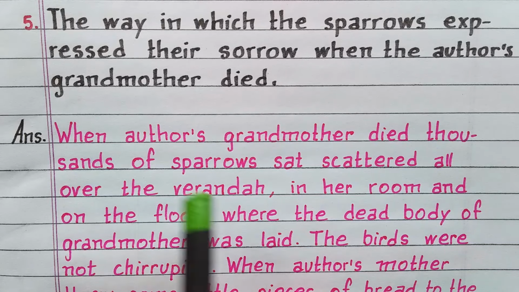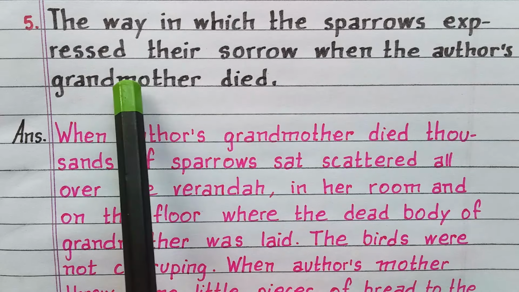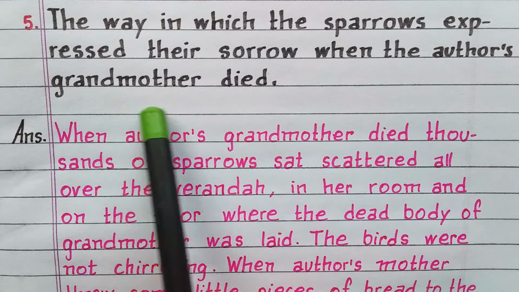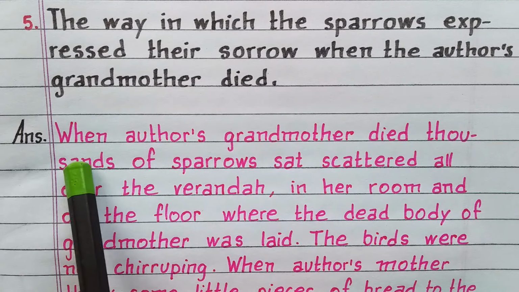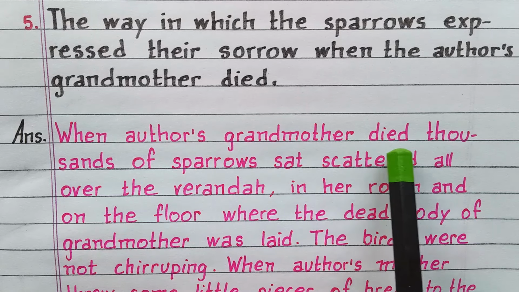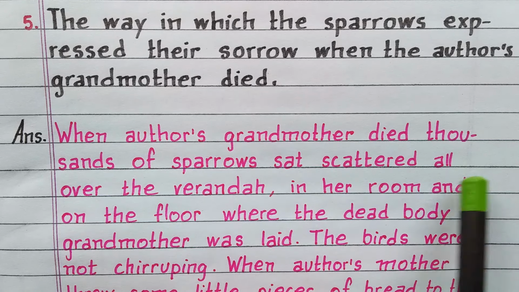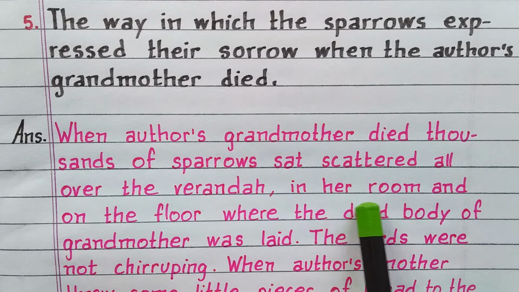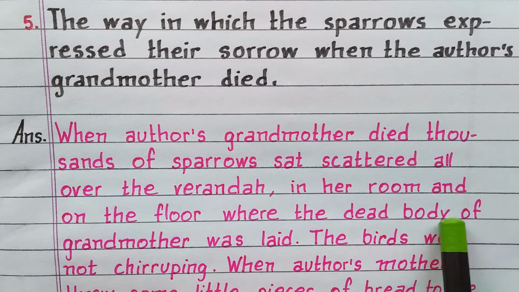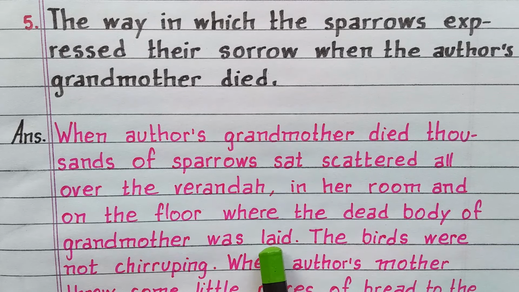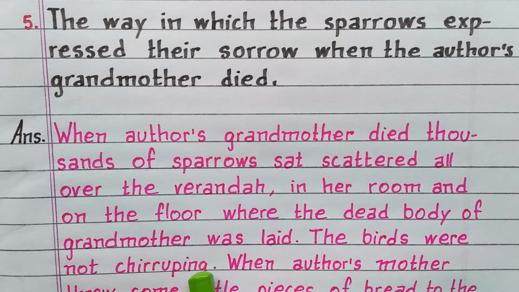Question number 5. Mention the way in which the sparrows expressed their sorrow when the author's grandmother died. Answer: when the author's grandmother died, thousands of sparrows sat scattered all over the veranda, in her room, and on the floor where the dead body of grandmother was laid. The birds were not chirping.